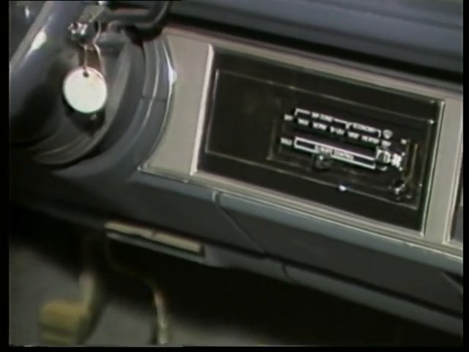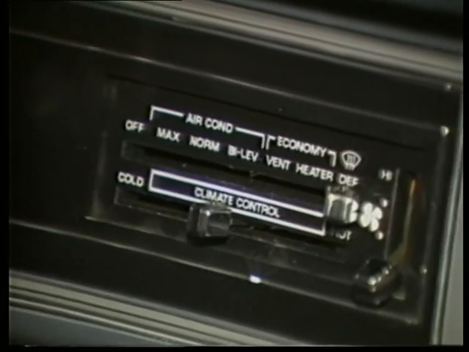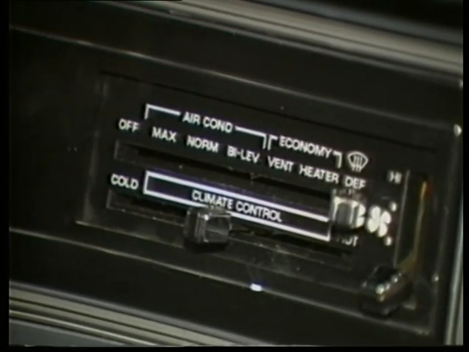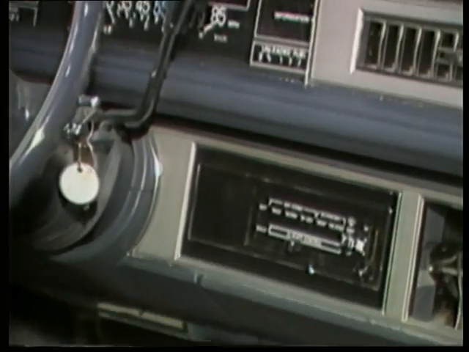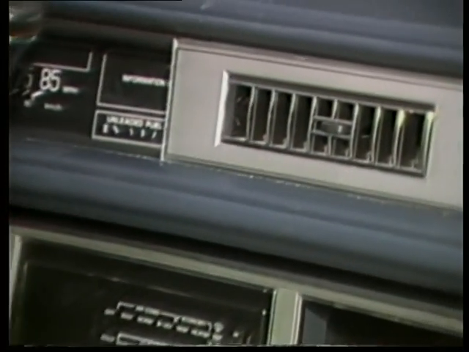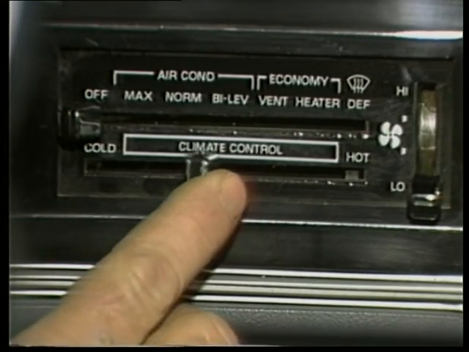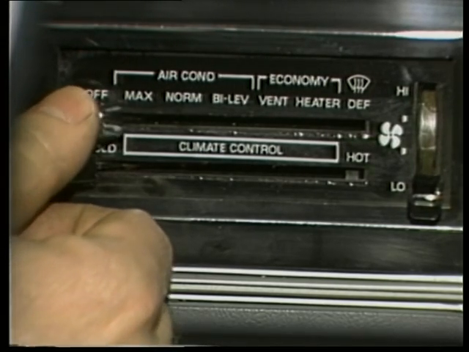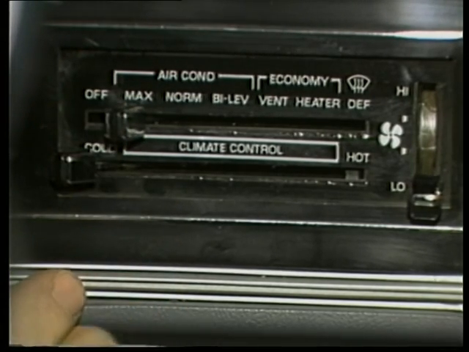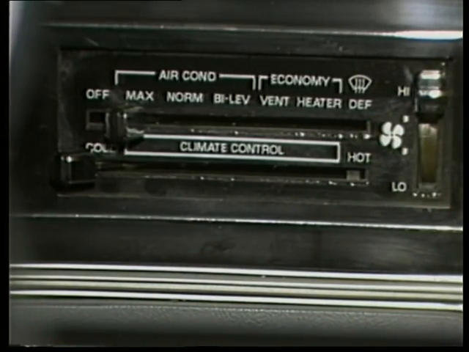To begin your diagnosis of a heating and air conditioning system, verify the customer complaint. Make sure the control head in the dash is operating the air doors, compressor, blower, and other components normally. Turn the control head to maximum AC and feel the air coming out of the vents. After a few moments of operation, it should feel cold to the touch.